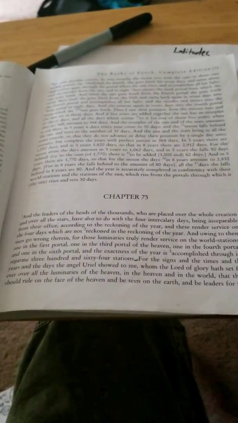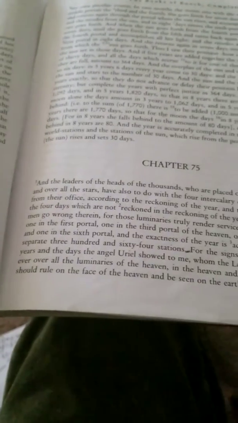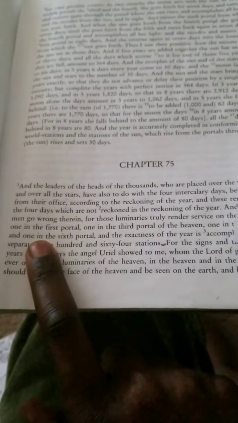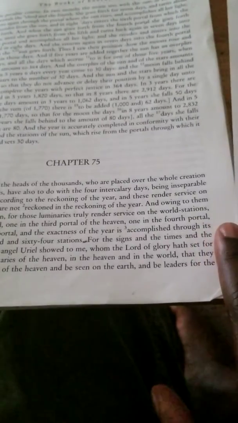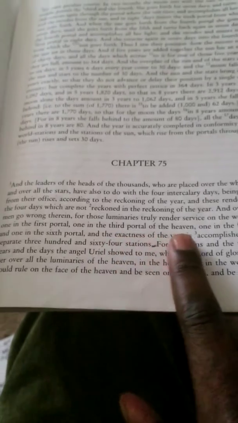One in the first portal. Oh, let me go over. Let's see what we got here. Let's see if this lines up. Okay, so he says one in the first portal, one in the third portal, one in the fourth portal, and one in the sixth portal. And the exact of the year is accomplished through its 364 stations.